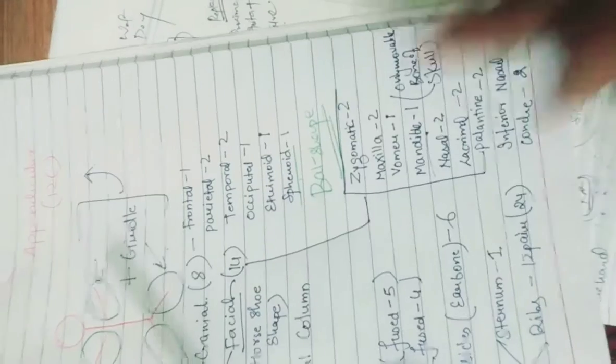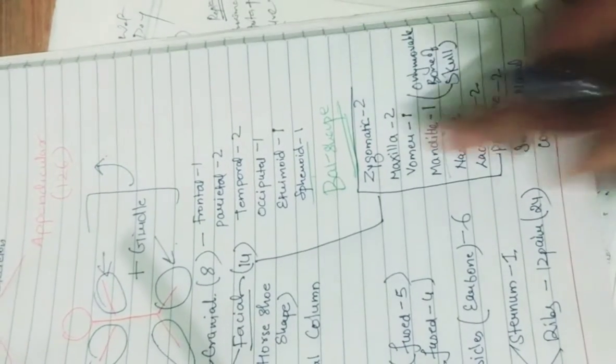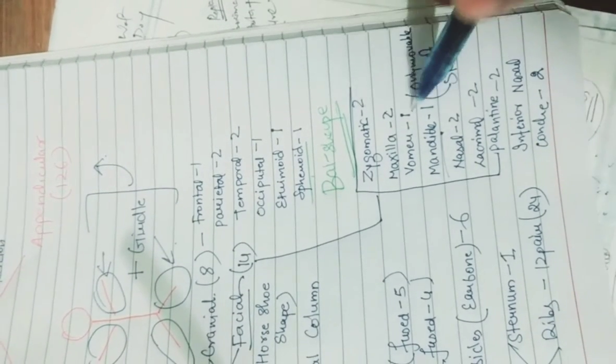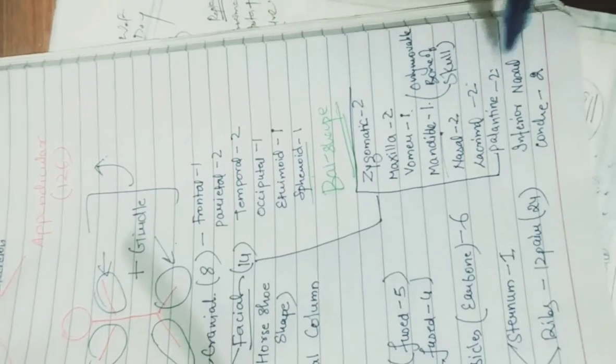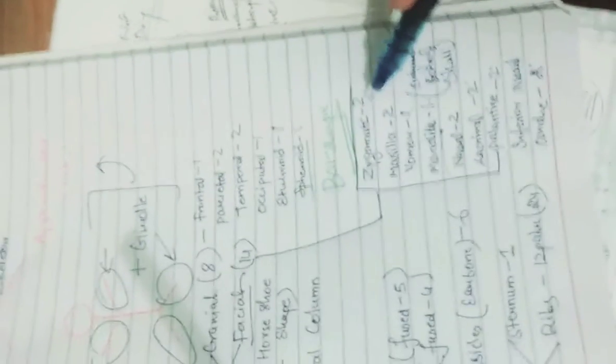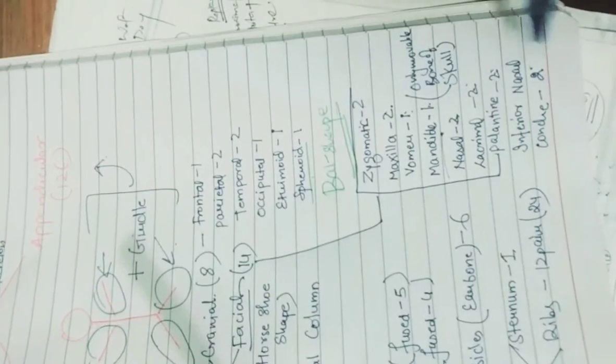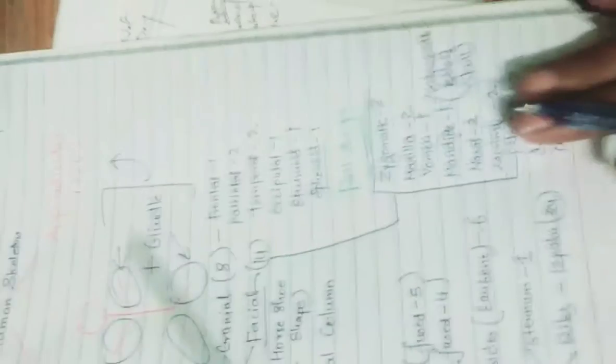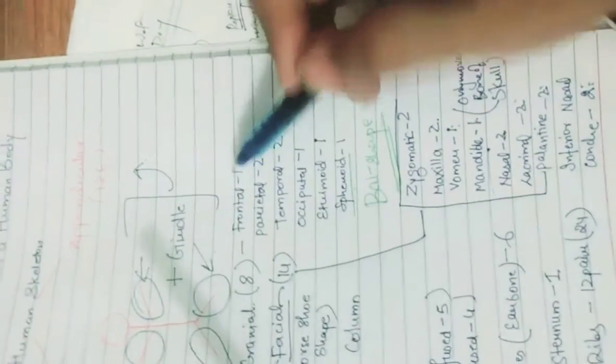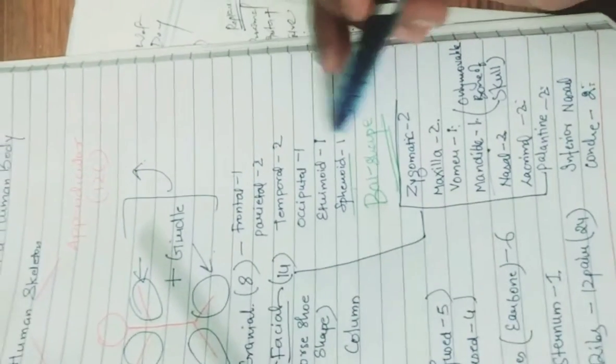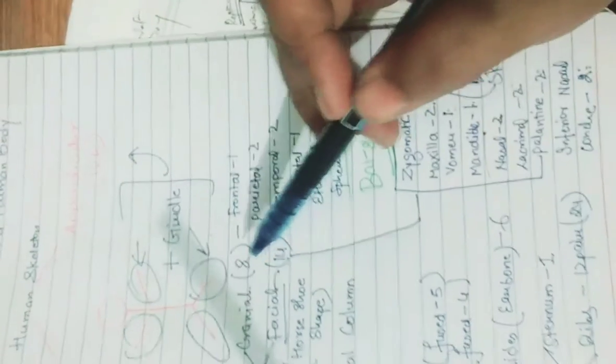So here comes your 14 facial bones. 2 plus 2 plus 1 plus 1, 2, 2, 2, 2, 2. That means 4, 5, 6, 7, 8, 9, 10, 11, 12, 13, 14. Total your 14 bones. Here your 8: 1, 2, 3, 4, 5, 6, 7, 8. Your 8 bones. That is your cranial.